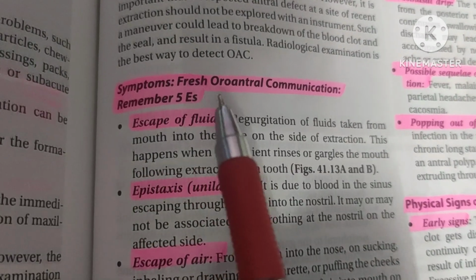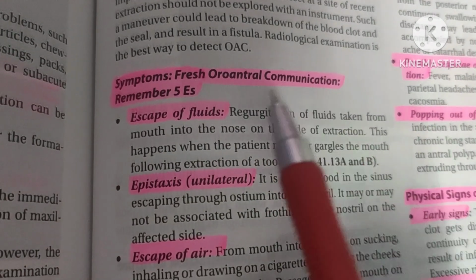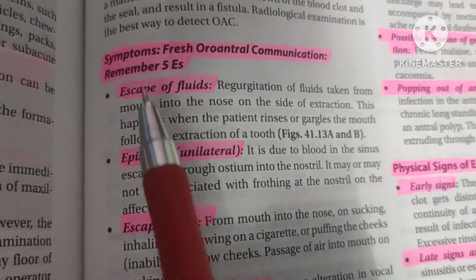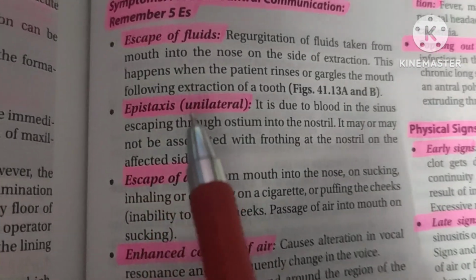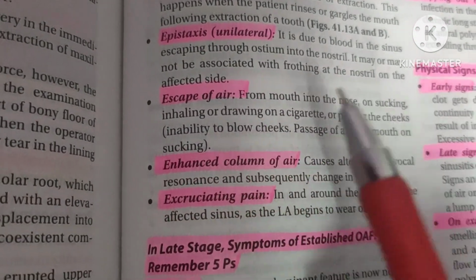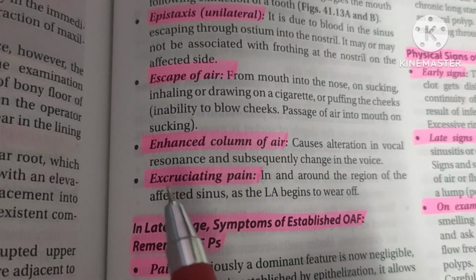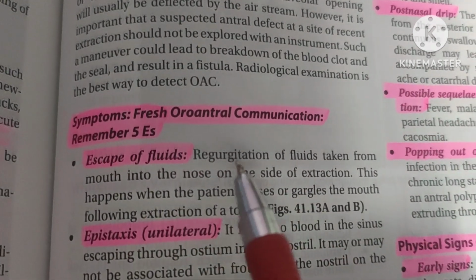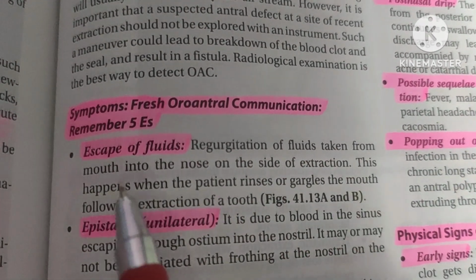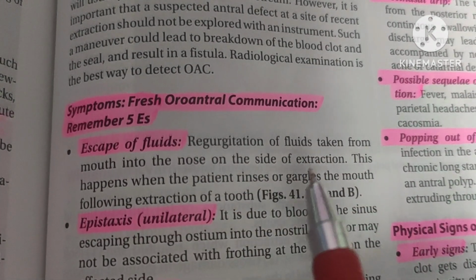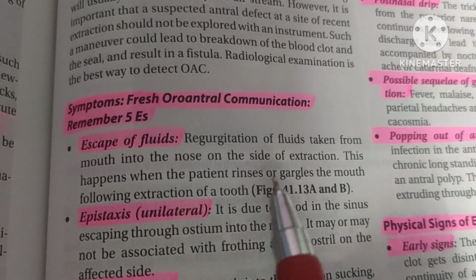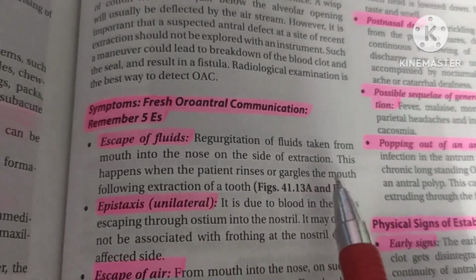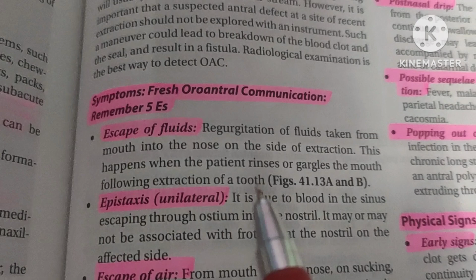The symptoms of a fresh oral antral communication are the 5 E's: escape of fluid, epistaxis, escape of air, enhanced column of air, and excruciating pain. The escape of the fluid: regurgitation of fluid taken into the mouth into the nose on the side of the extraction. This happens when the patient rinses or gargles the mouth following extraction of the tooth.